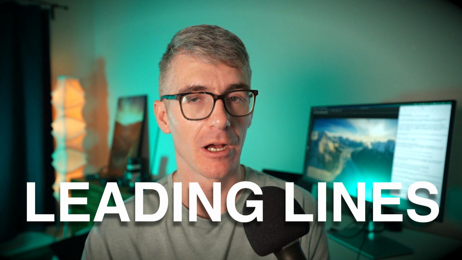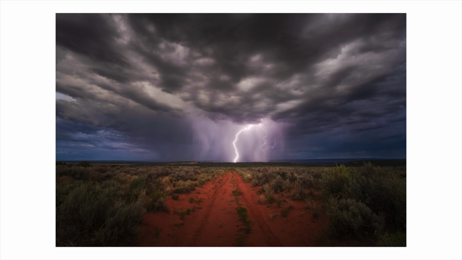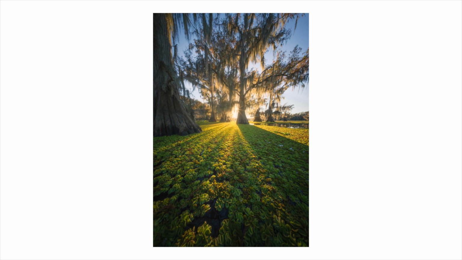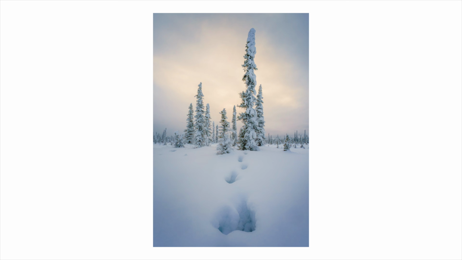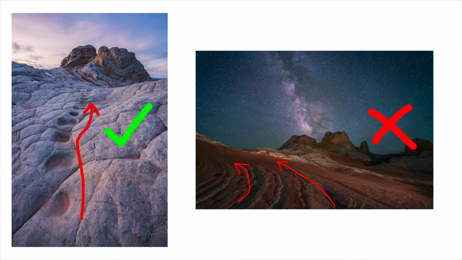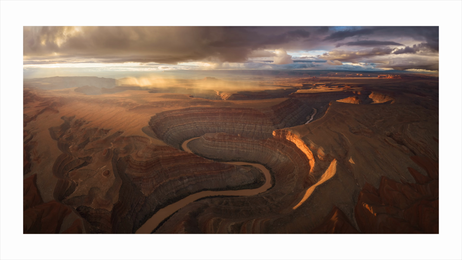And the first one, it's a bit cliche, but we are going to talk about leading lines. Leading lines can be as straightforward as a road or as unexpected as the interplay between light and shadow. You can think big, like a glacier, or something as out of the box as animal tracks. The only guideline is that it must lead to your subject. And remember, the curvier, the better.